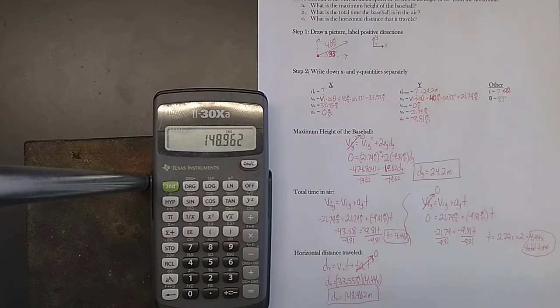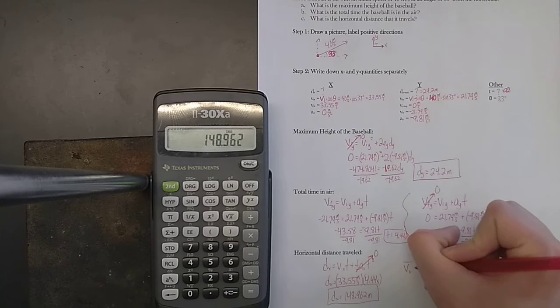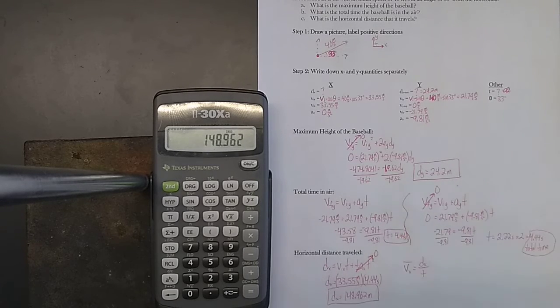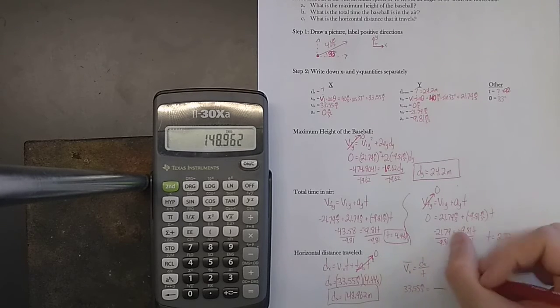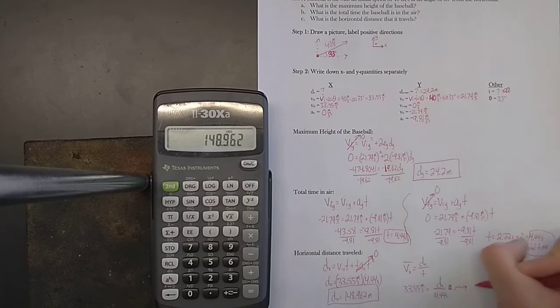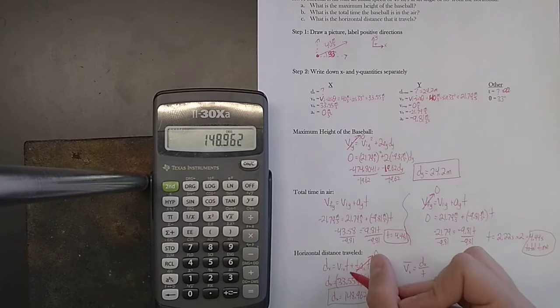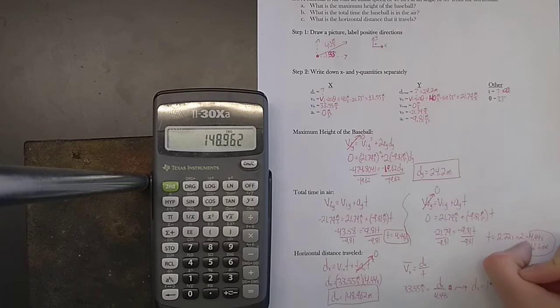Okay, now because this a canceled out, notice that we could have done something a little different. We could have even used this equation. The average speed in the x direction is just, since the velocity in the x direction doesn't change, the 33.55 meters per second. I know that the time was 4.44 seconds. We get the exact same thing. So notice that this equation, in the absence of acceleration, reduces to this equation. They become the exact same thing. However, if an object is accelerating, we can't use this equation because it doesn't account for the acceleration.